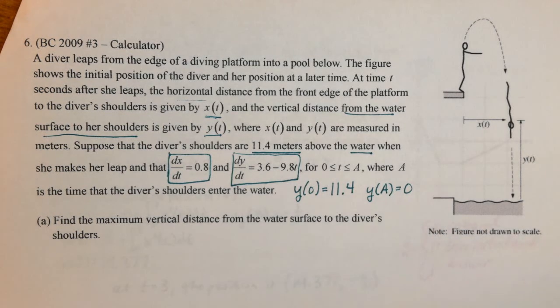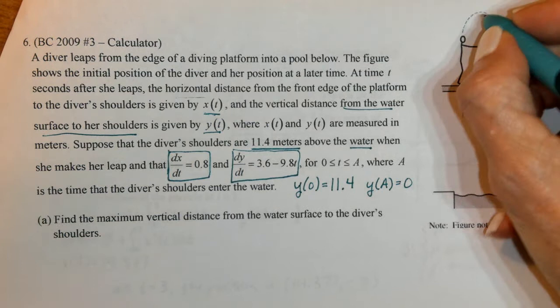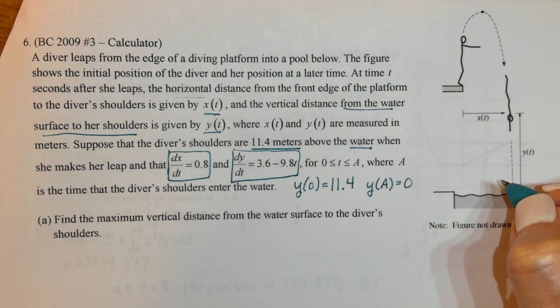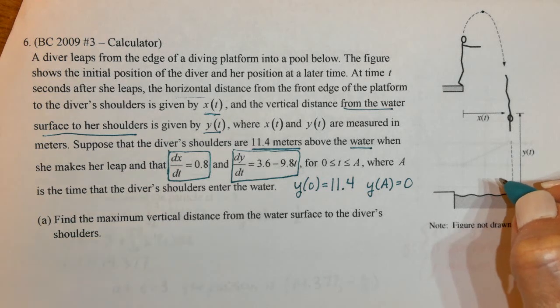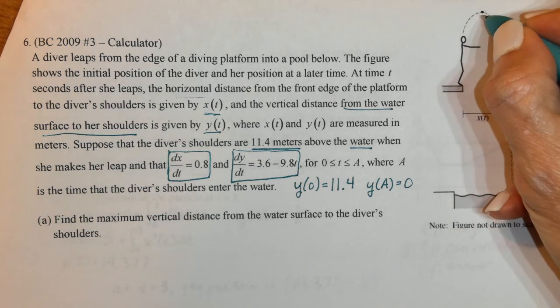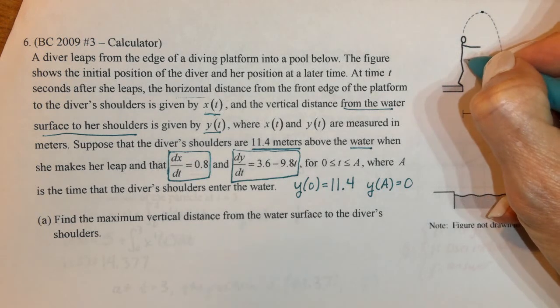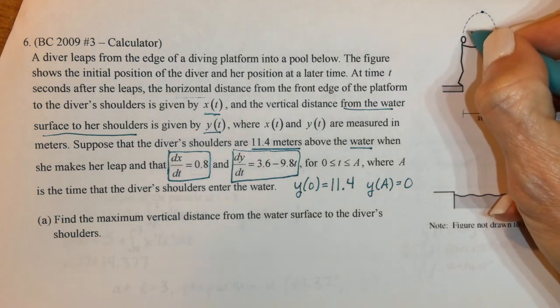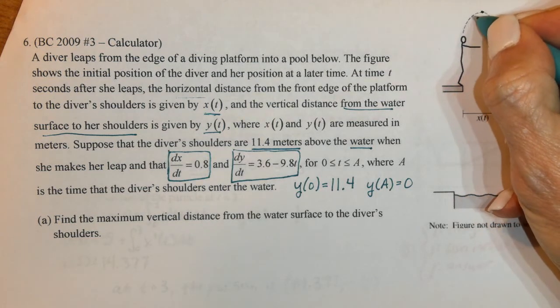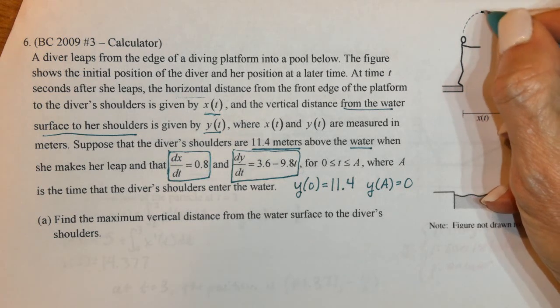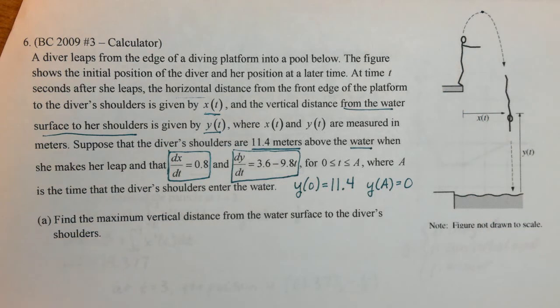All right, part A. Find the maximum vertical distance from the water surface to the diver's shoulders. So we want that y coordinate there. That's the maximum vertical distance. At this time, dy/dt, the change in y, is going from positive to negative, correct? So right here dy/dt is going to be 0.